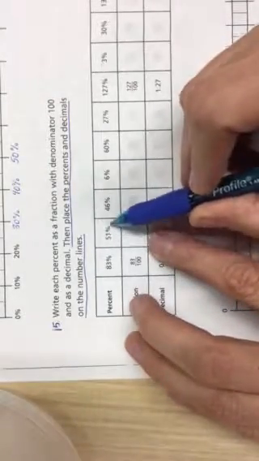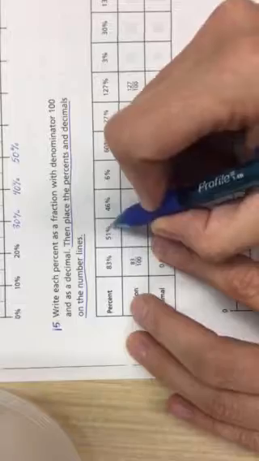Now moving down to number 15, it says write each percent as a fraction, now with a denominator of 100 and as a decimal. Then place the percents and decimals on the number line. So let's go ahead. This is 50 per 100, sorry, 51 per 100.